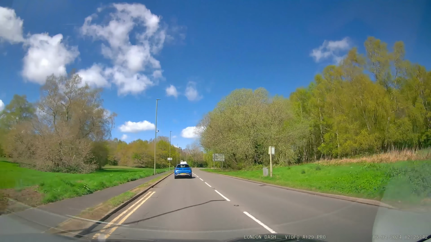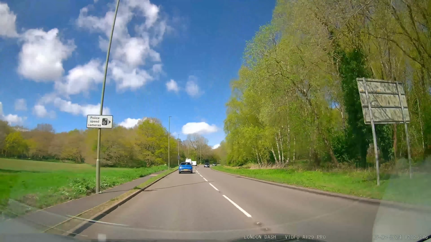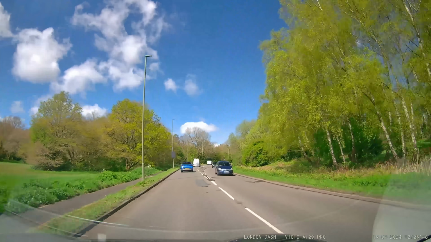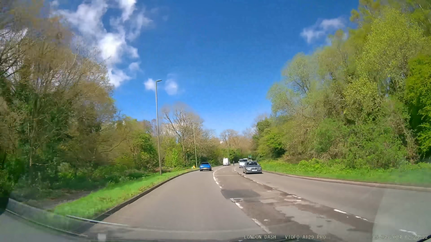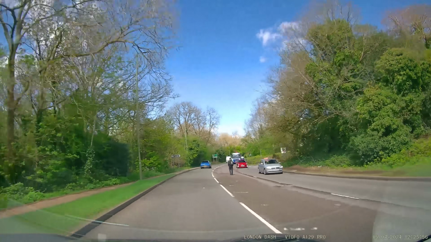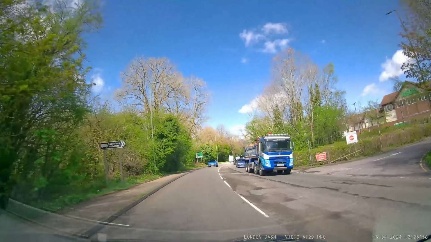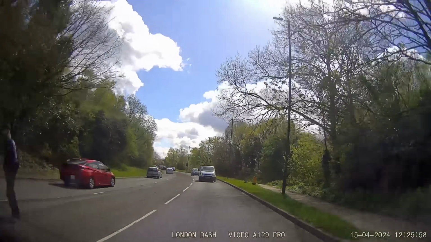Now, we've had this on the channel before. Hatched markings, are you allowed to drive on them or not? Now, you should only be driving on them if you need to drive on them, because it's where pedestrians like to walk. Yeah, it's where pedestrians like to walk, like this clown. Another reason why you shouldn't drive on them unless you really have to.